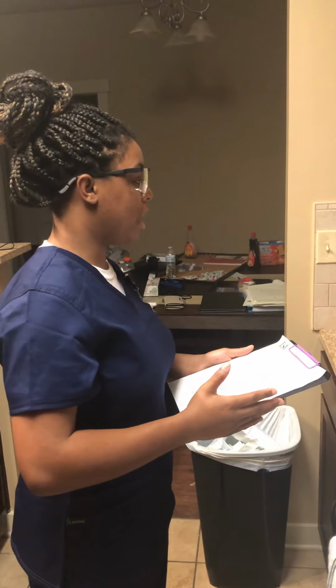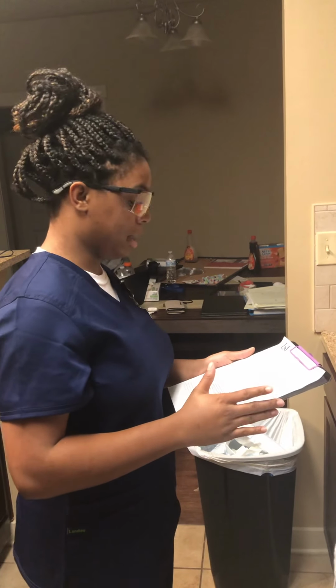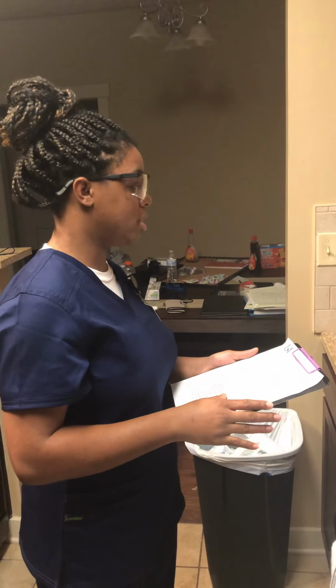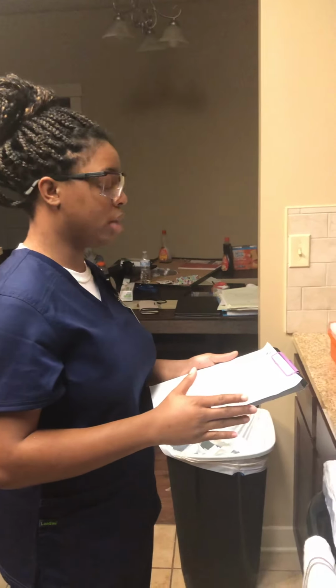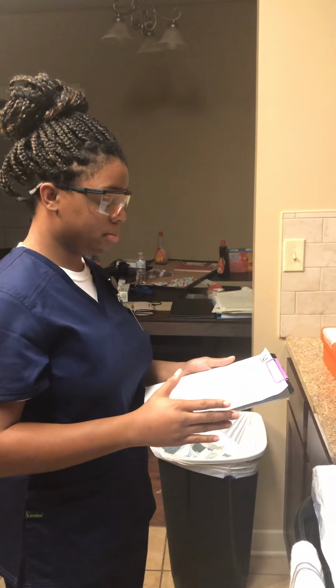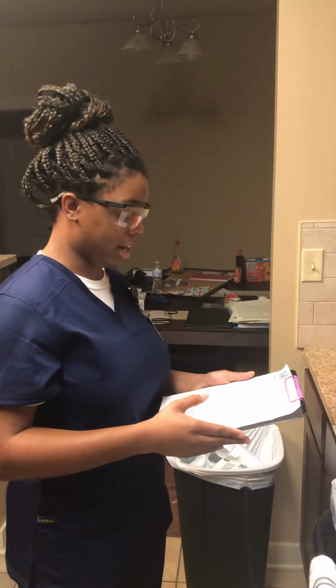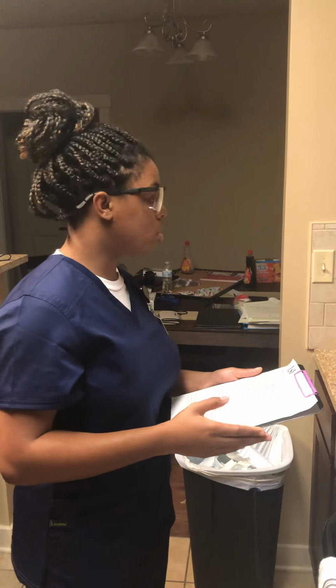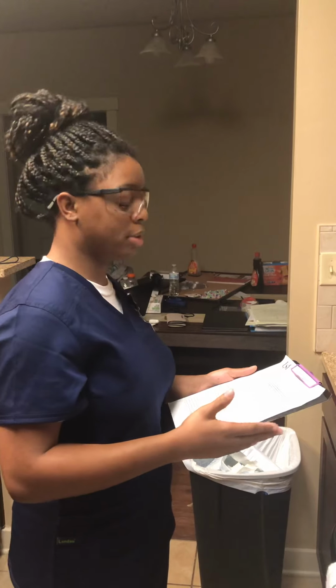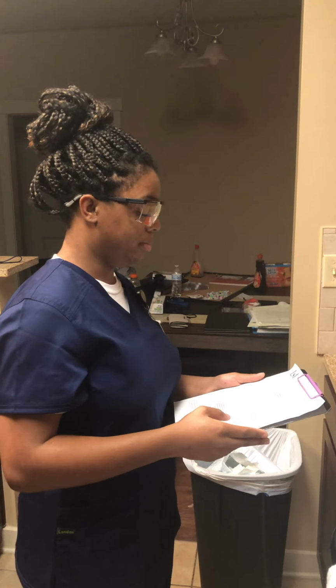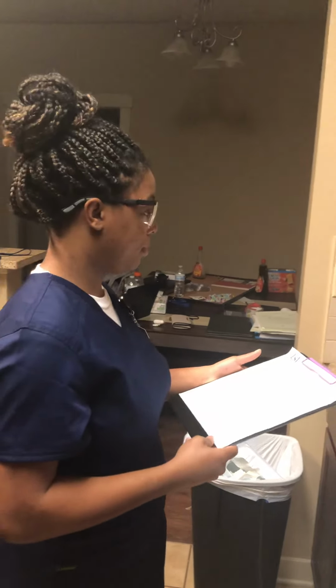I will also document that I found no abnormalities when palpating the peri-wound area for redness, edema, or tenderness to the patient. I will also document that the patient handled the procedure very well and is now good.